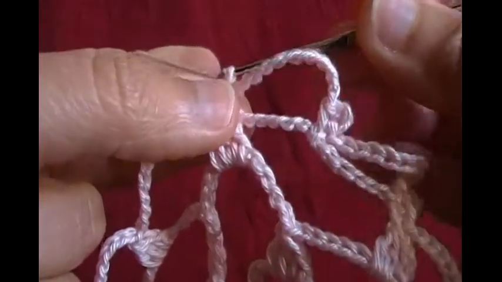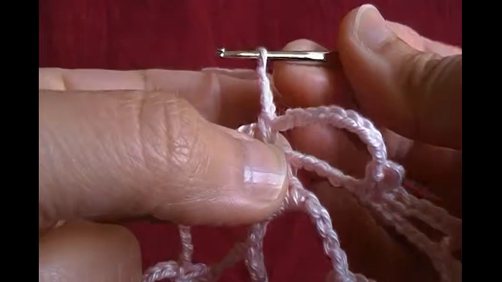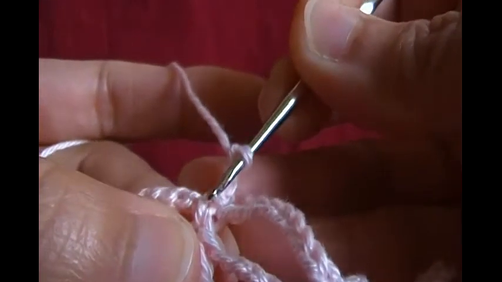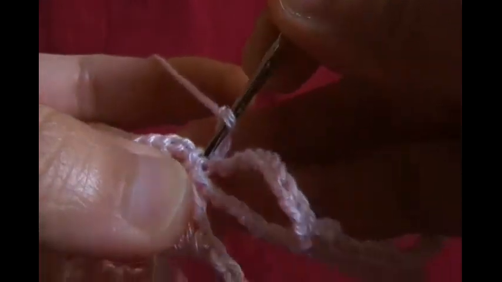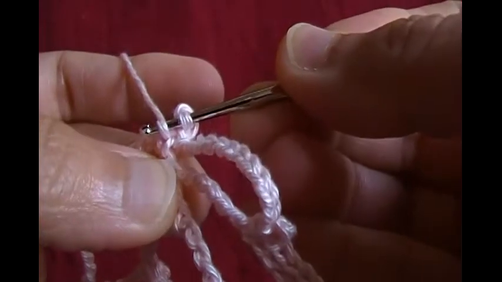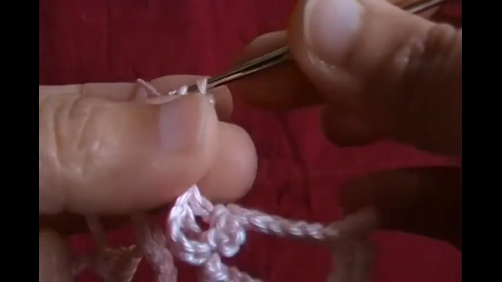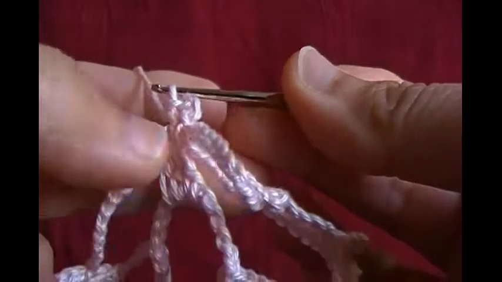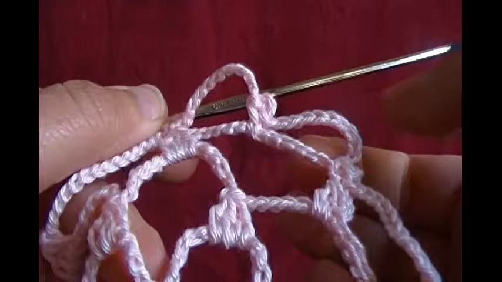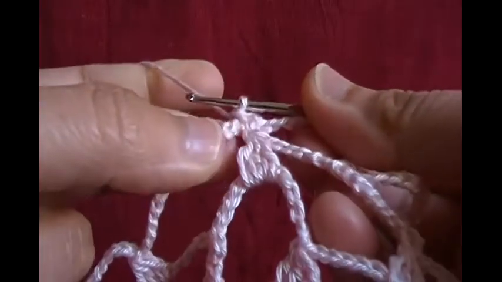Then chain 3, 1, 2, 3, then make another single crochet in the same space. See, this is the single crochet. Insert the hook and make another single crochet. So continue the same pattern.